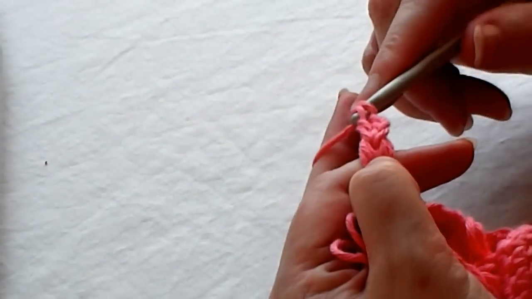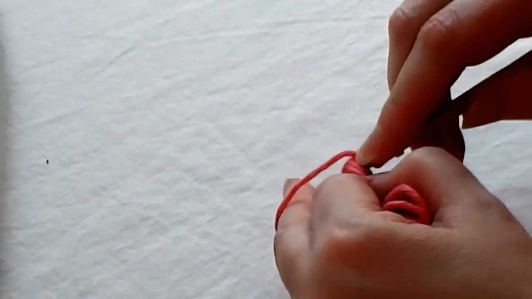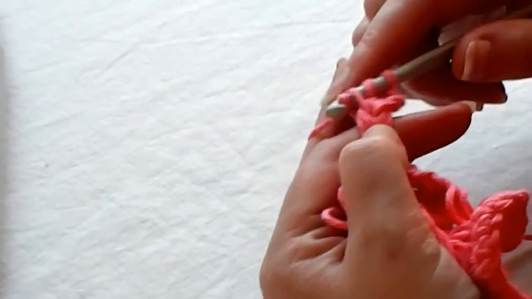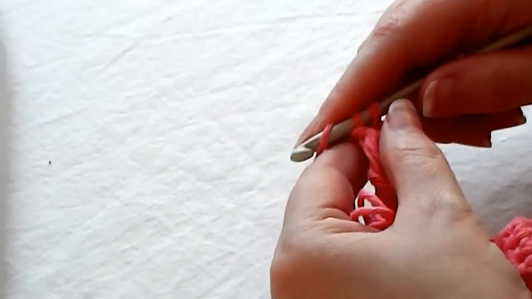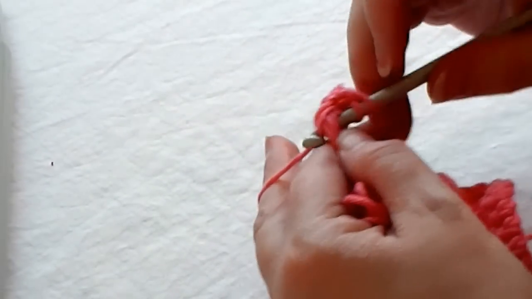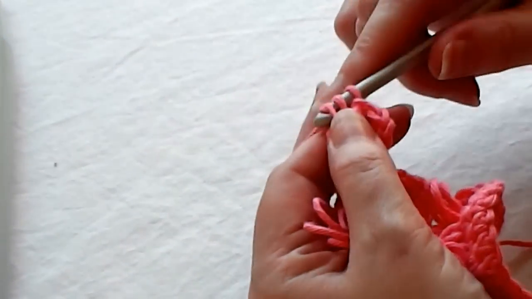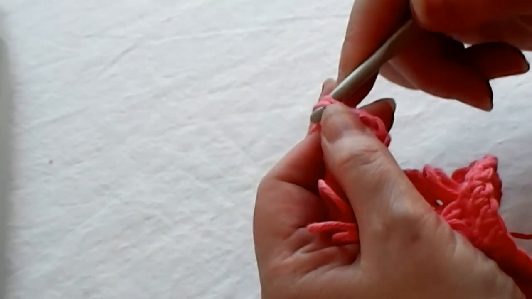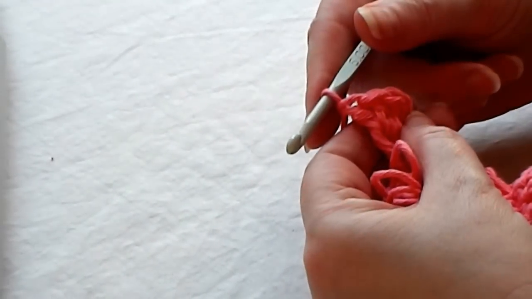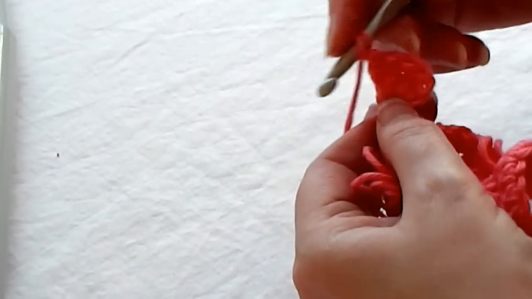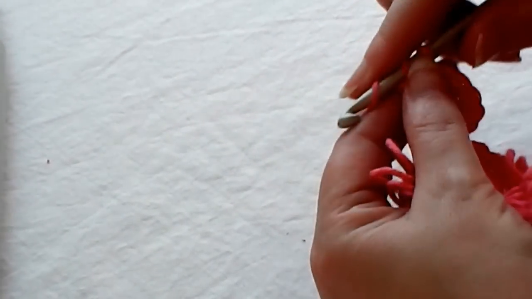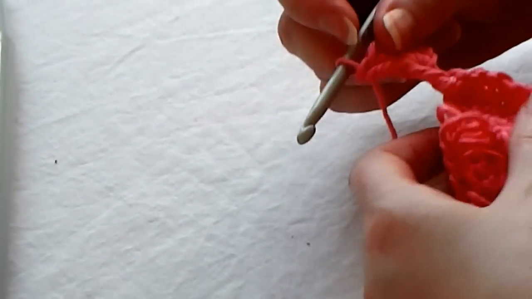So 1, 2, into that space. It is a bit smaller than we're used to because it's twisted. One more, 5. And that's our first pirouette to the right stitch.